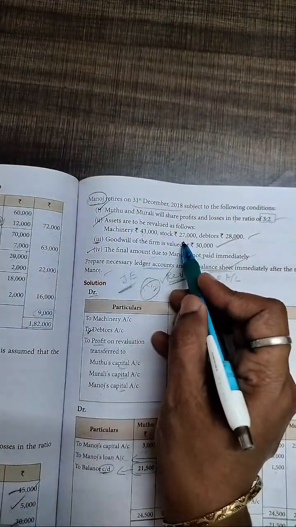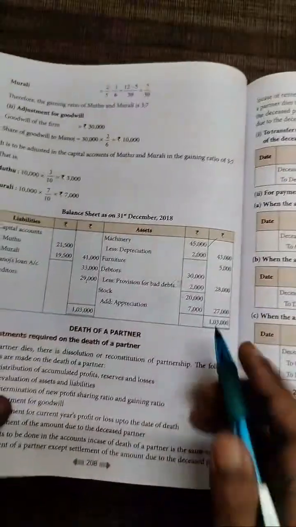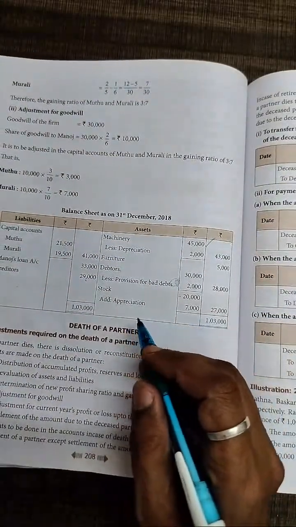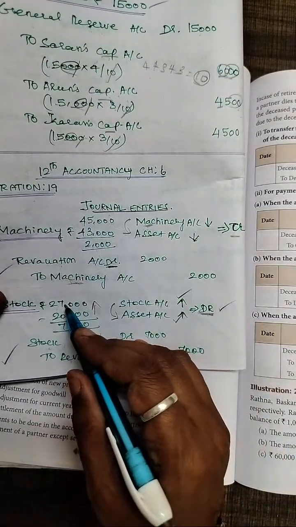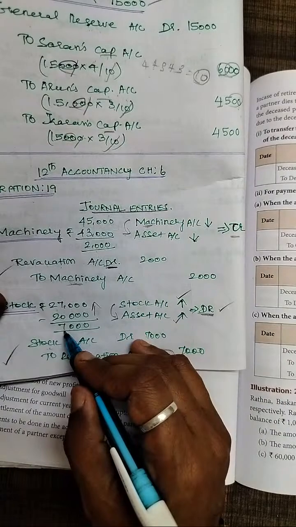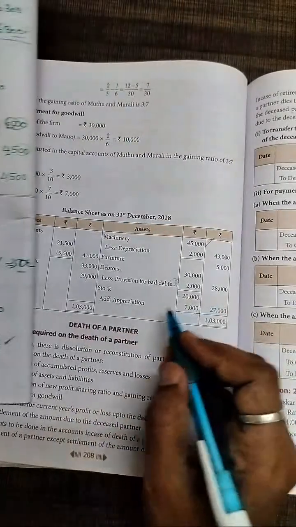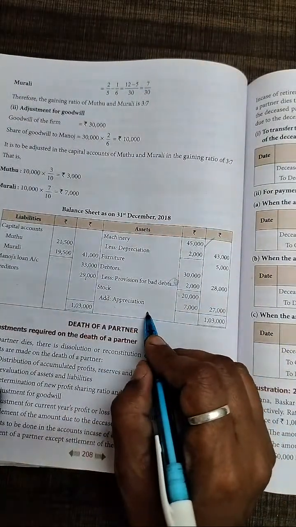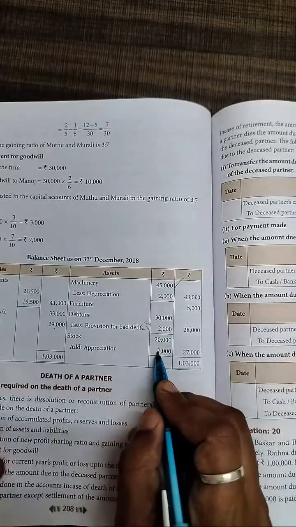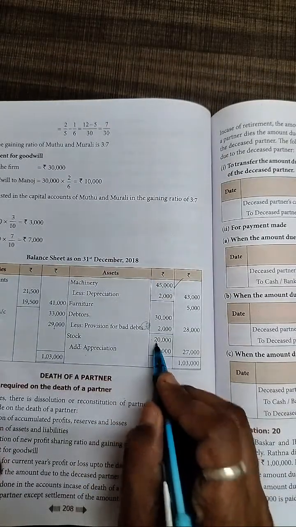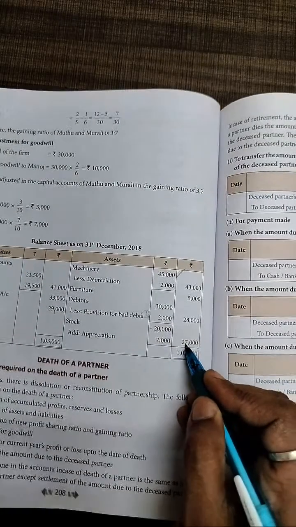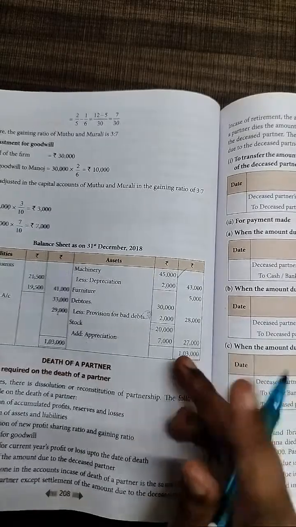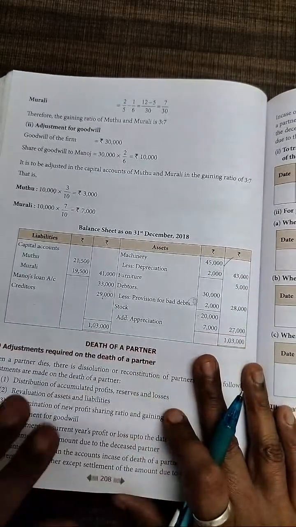Then we have the adjustment with the stock: 27,000 rupees. What is the difference between 20,000 and 27,000 rupees? It is 7,000 rupees increased, so the stock is appreciated. You have to add 7,000 rupees to 20,000 rupees, and you will get 27,000 rupees, entered in the outer amount column. So after entering, what do we have to do now?